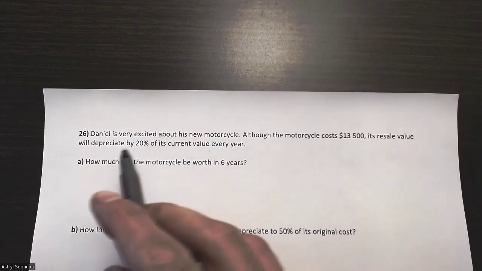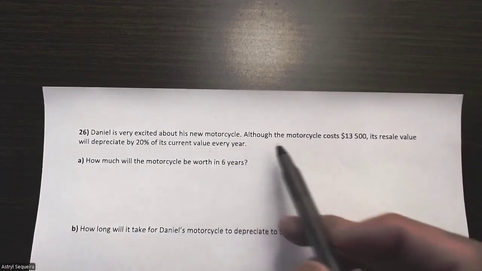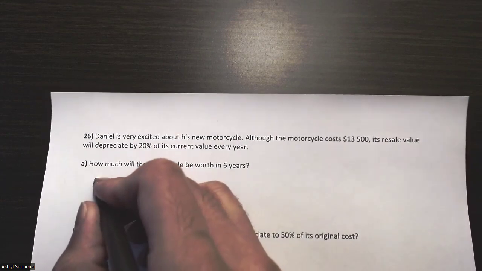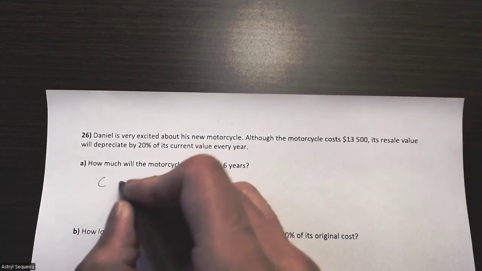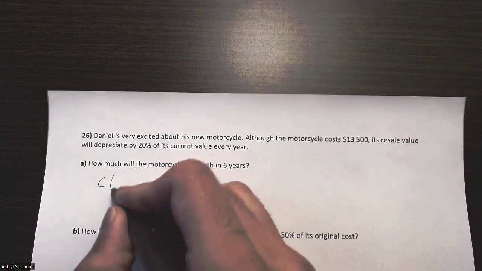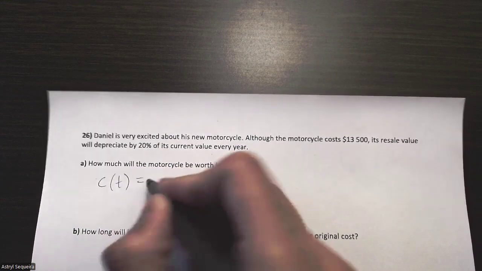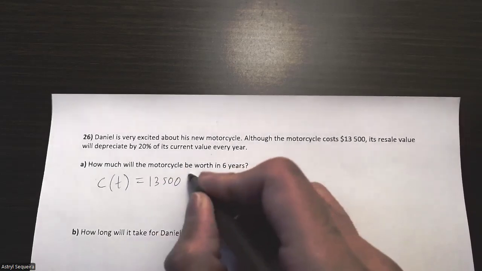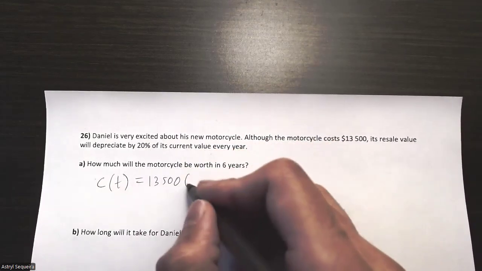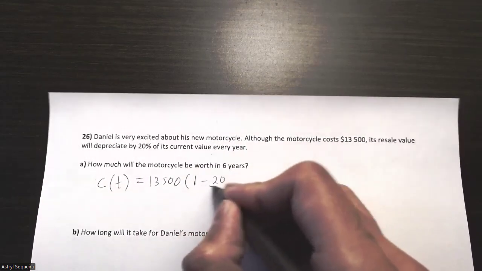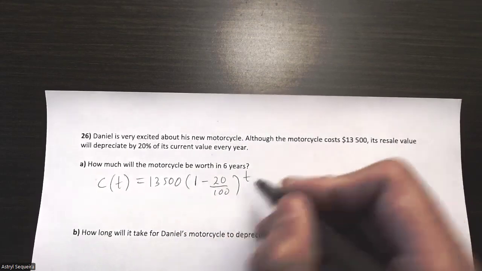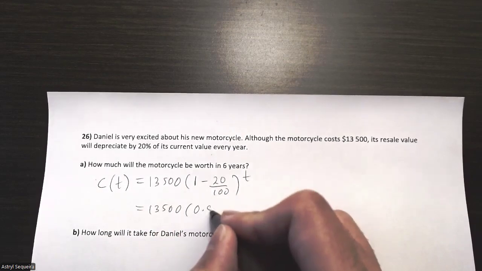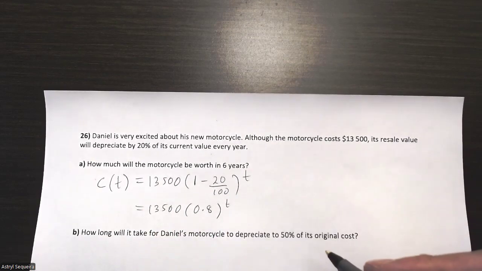Okay, number 26. Daniel is very excited about his new motorcycle. Motorcycle costs this much, resale value depreciates. So let's start with the equation. We'll do cost based on time. So initial value is 13,500. Depreciates by 20%. So that's 1 minus 20 over 100 with an exponent of t. And then if I do the calculation, it's just 0.8 to the power of t.